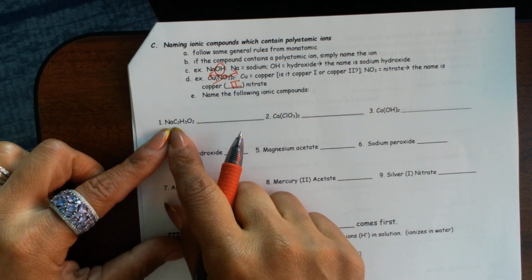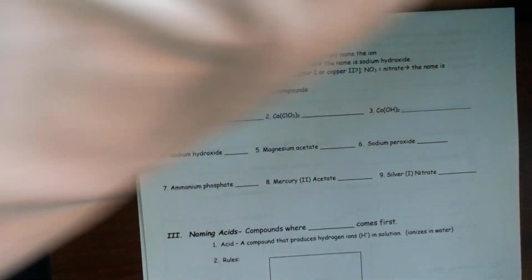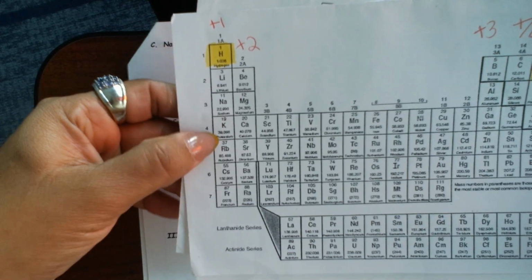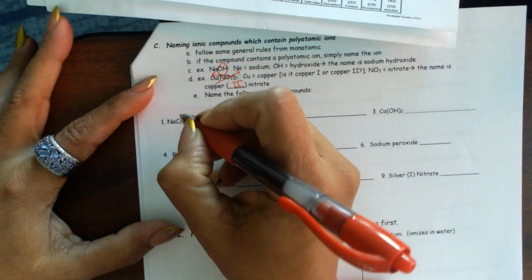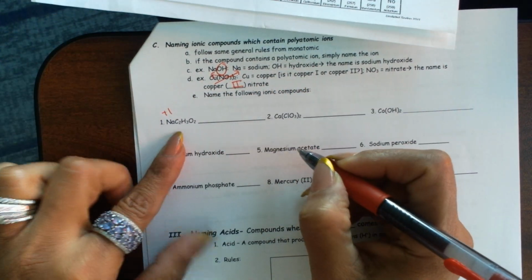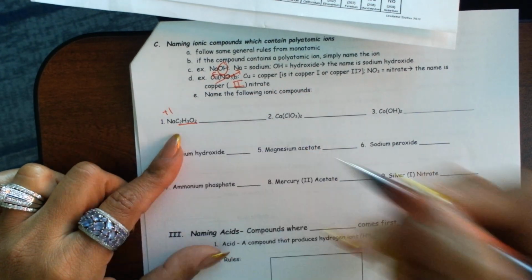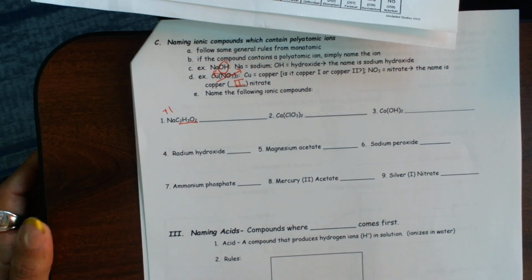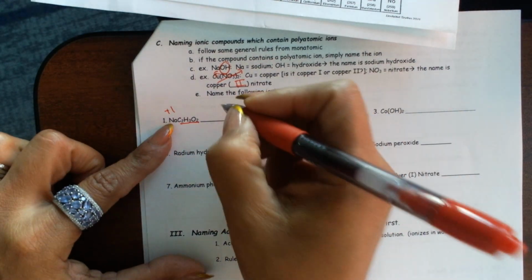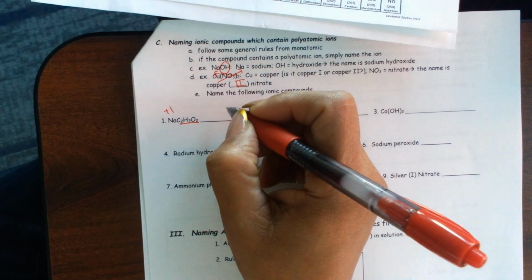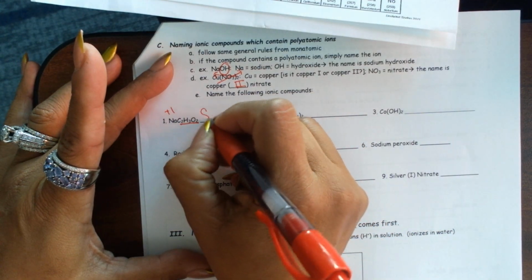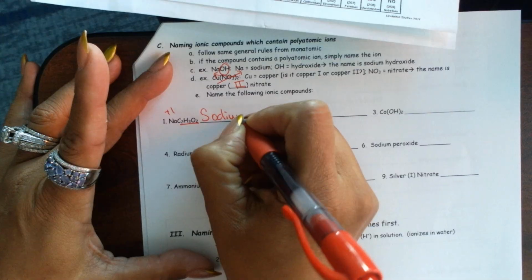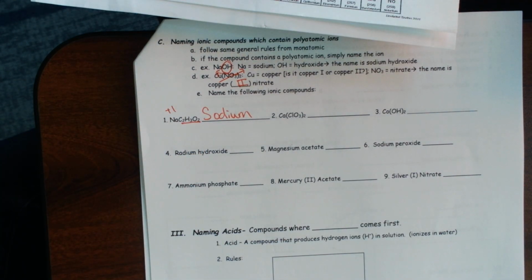First one is sodium, Na from the periodic table. It's a metal, and sodium is right here in group 1. It has a +1 charge. And then I have a polyatomic over here. When I name it, it's going to be sodium. You really don't need the +1, that was just me doing extra. Sodium, because we do not use prefixes.